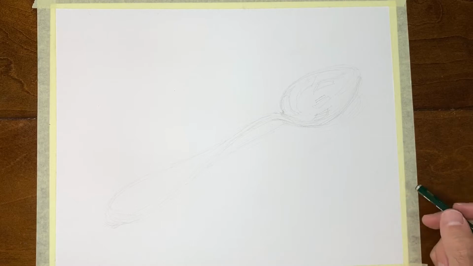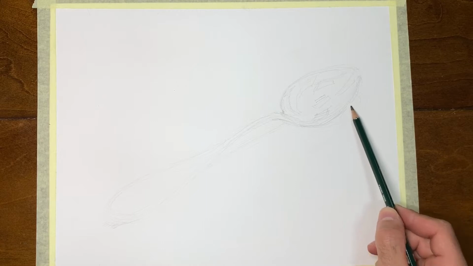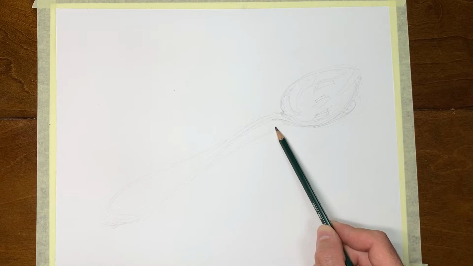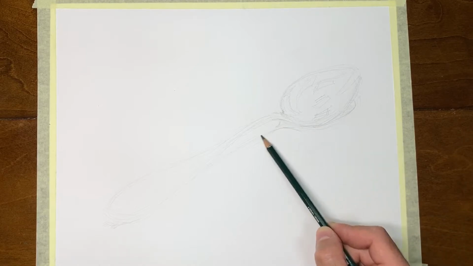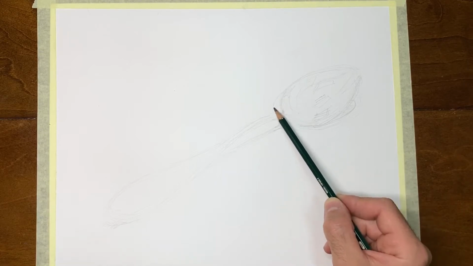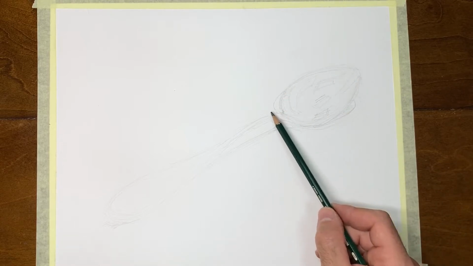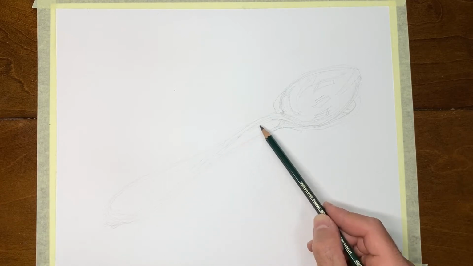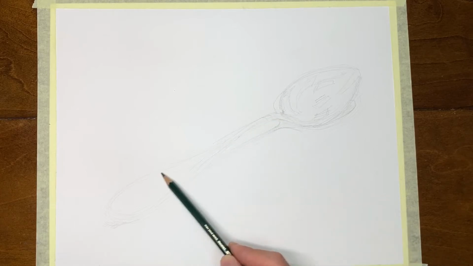Let's see. So I'm kind of blocking in some of the shapes that different values form. Essentially right now I'm just blocking in the shadow that's casted. It's a little bit tricky because I have different light sources. My main source of light is, like I said, the lamp, but also I have a lot of light that's diffused from the windows and a lot of ambient light in this house.